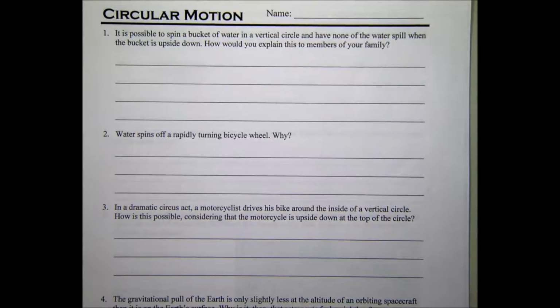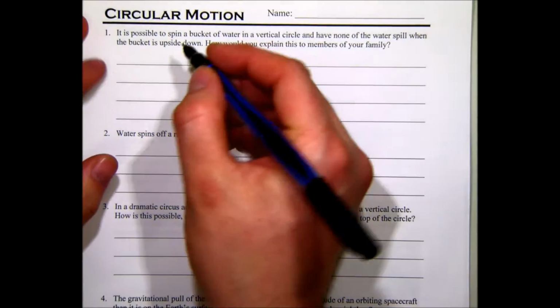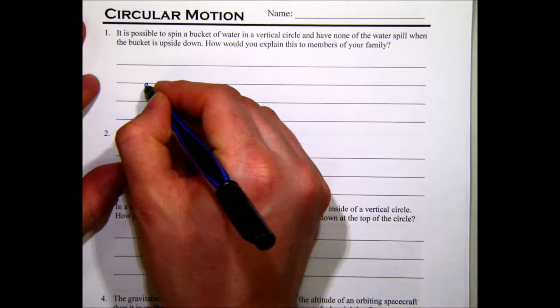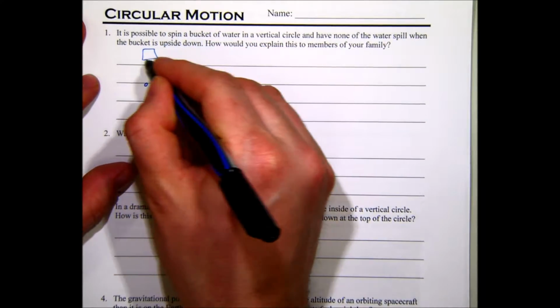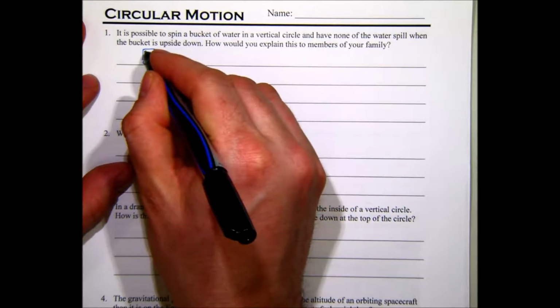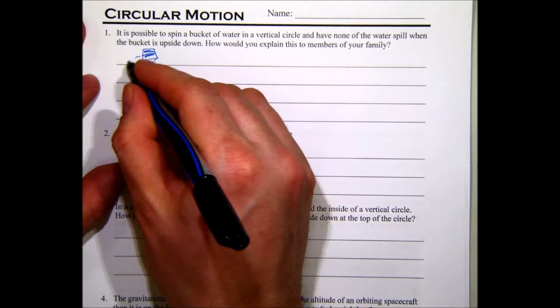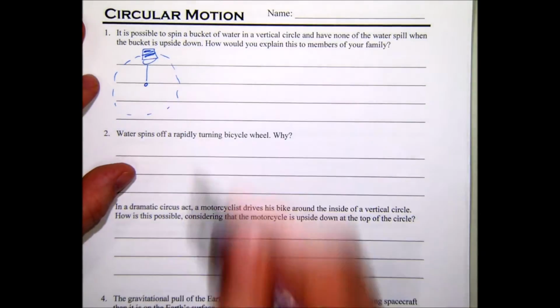So question one says, it is possible to spin a bucket of water in a vertical circle and have none of the water spill when the bucket is upside down. How would you explain this to members of your family? So the scenario is you have a bucket with water in it, moving in a circle.